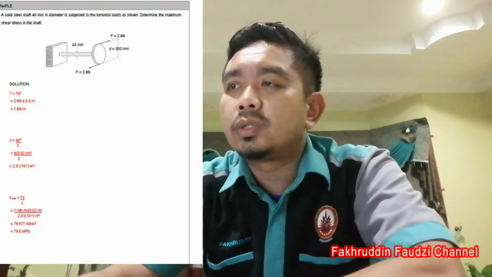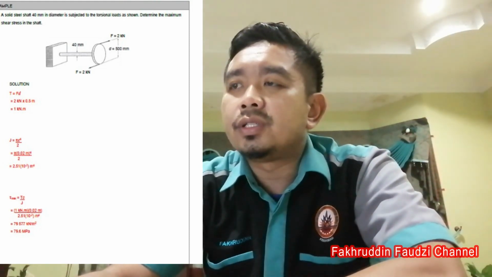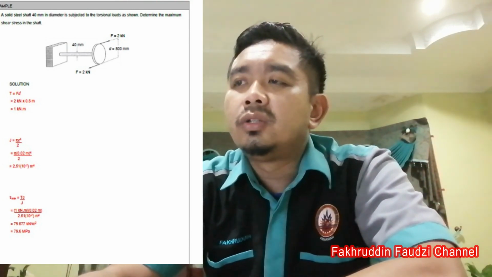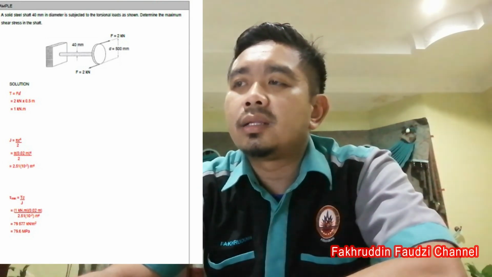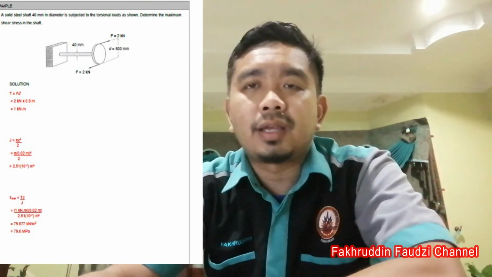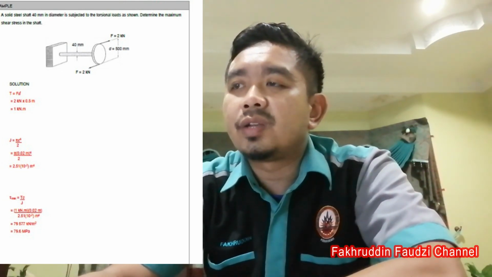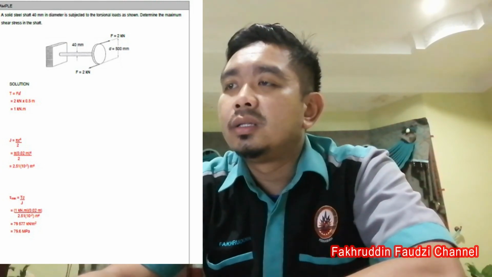Then we go into the maximum shear stress, tau max equals Tc over J, so 1 kN times 0.02 over 2.51 times 10 to the power of minus 7, so we get 79.577 kN per millimeter, or 79.6 megapascal. That is the value for tau max.